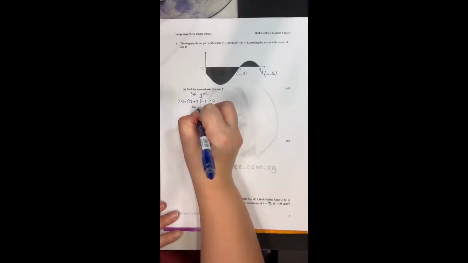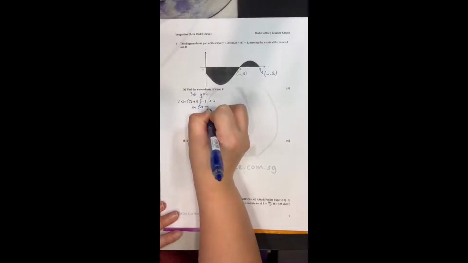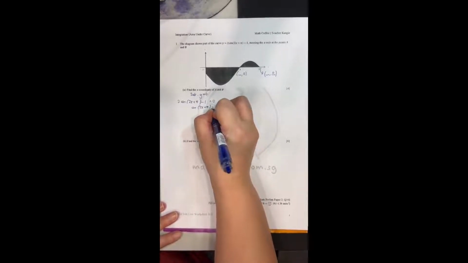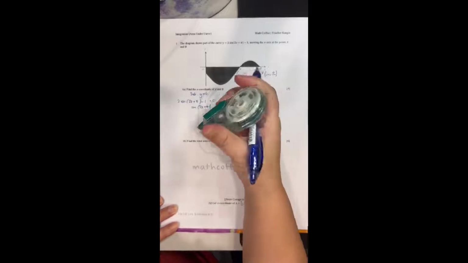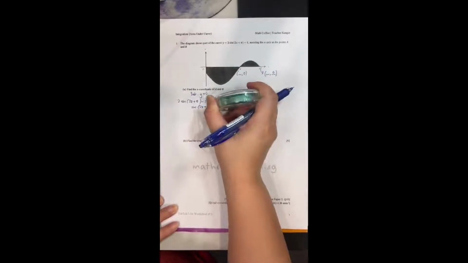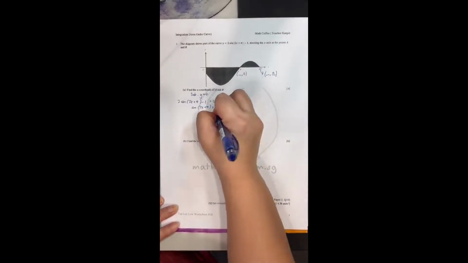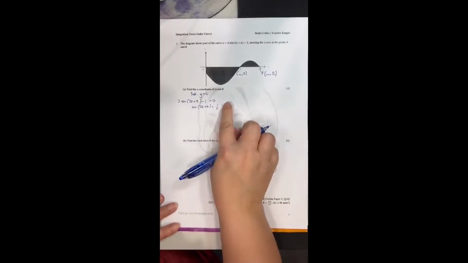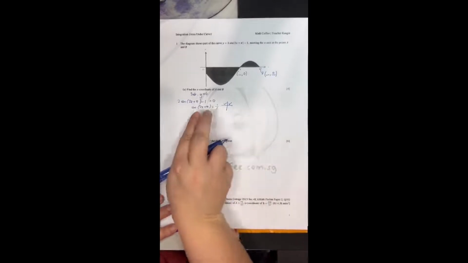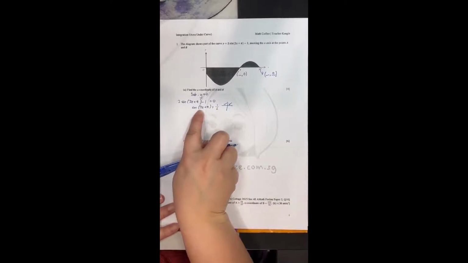So it will be sine(2x plus pi) equals 1 over 2. I'm going to bring the minus 1 over, it becomes 1, and then after that divide by 2. So it's half here. Sine is positive, so we will have the first and the second quadrant. So we have 2 possible answers for this so-called theta.